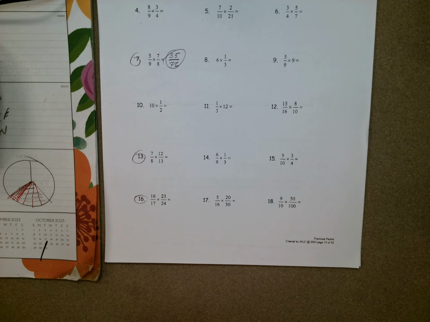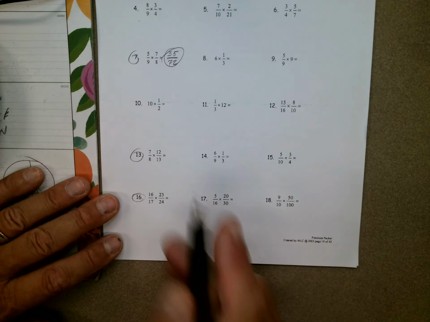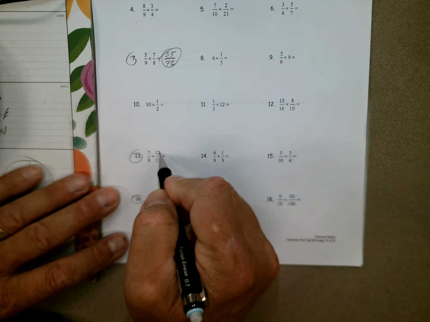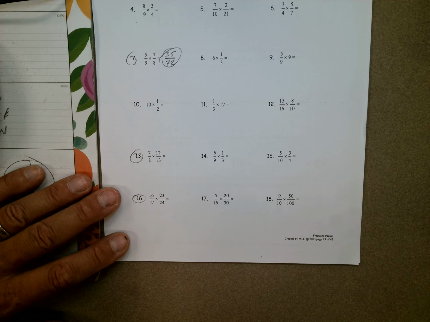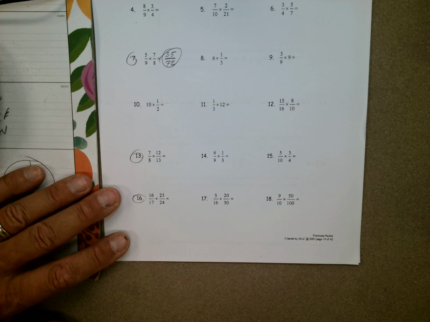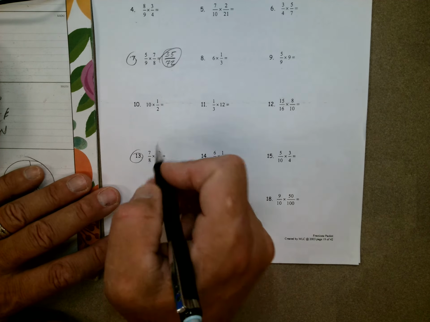Okay, let's slide down to number 13. Here we go. 7/8 times 12/13. Interesting problem. These two are even, so I know 2 will go into both. But guess what? There's something bigger. Do you know what it is? It's a 4. The GCF of those two numbers is 4.